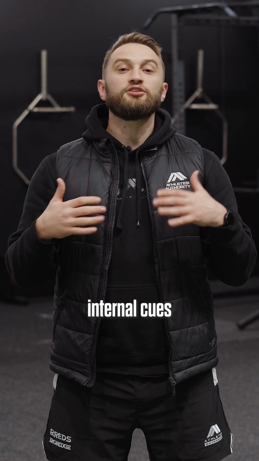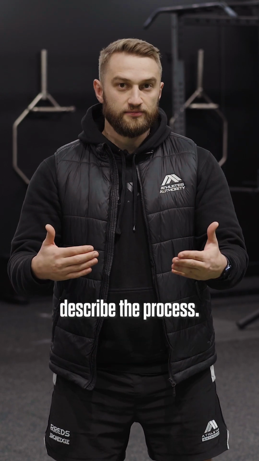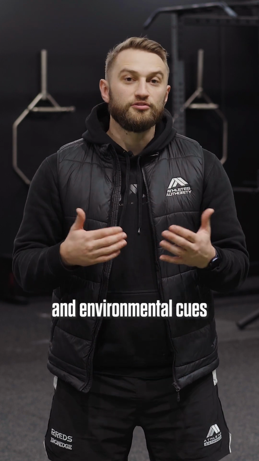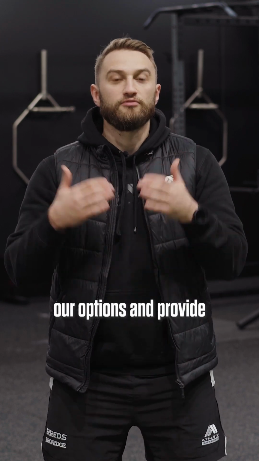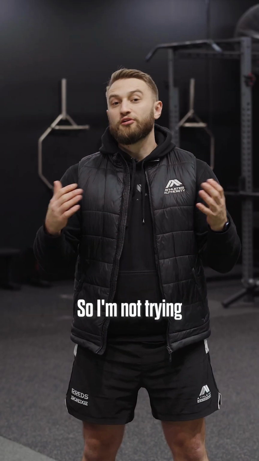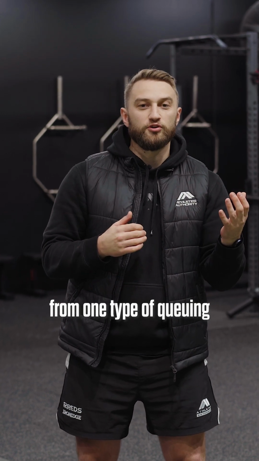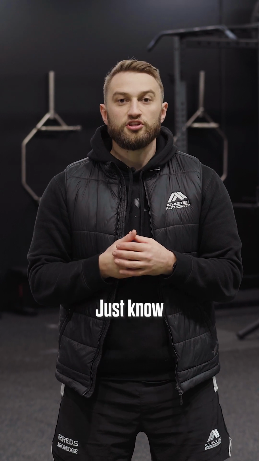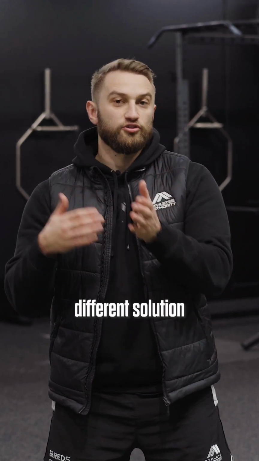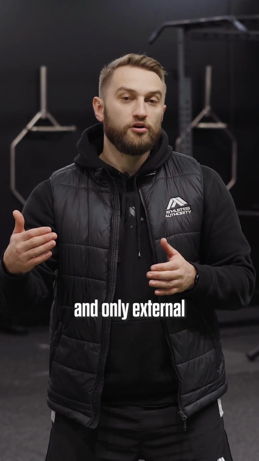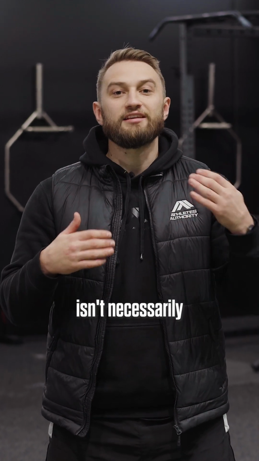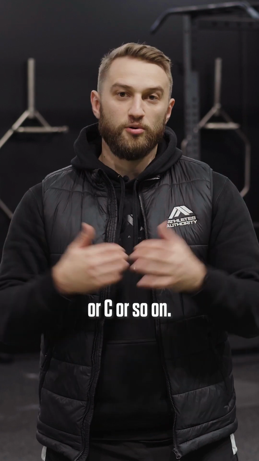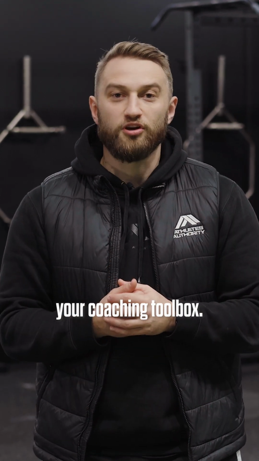So basically, internal cues describe the process, external cues describe the outcome, and environmental cues change or limit our options and provide feedback along the way. So I'm not trying to sway you away from one type of cueing method towards the other. All have their place in the world of coaching. Just know that different clients need a different solution, and only external or only internal isn't necessarily going to work for client A as it would for client B or C or so on. These are all just more tools in your coaching toolbox.